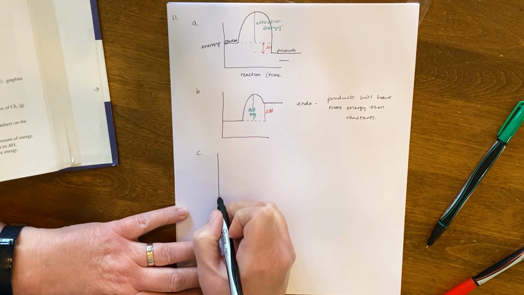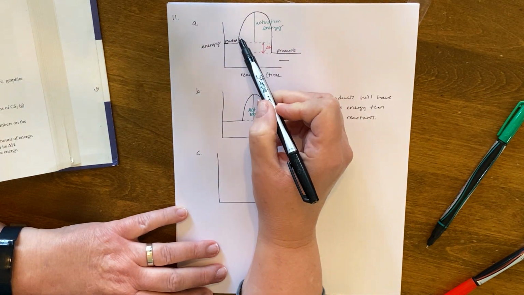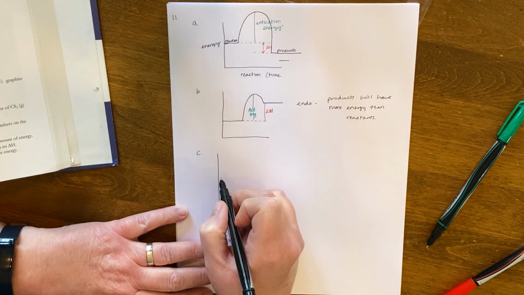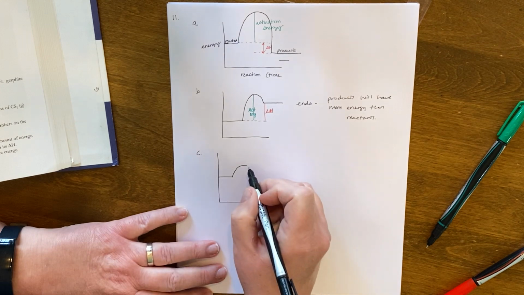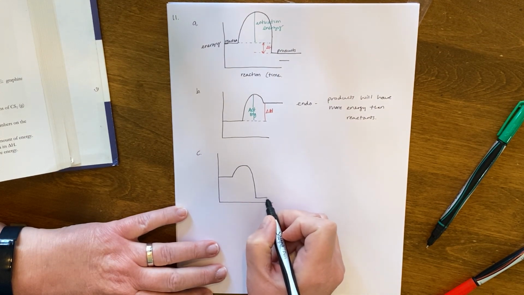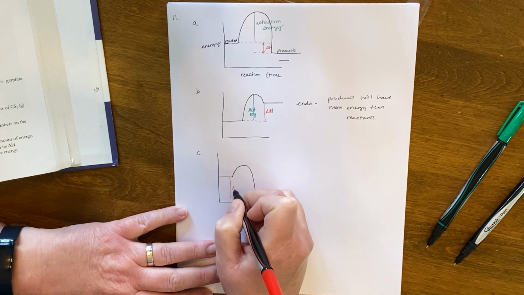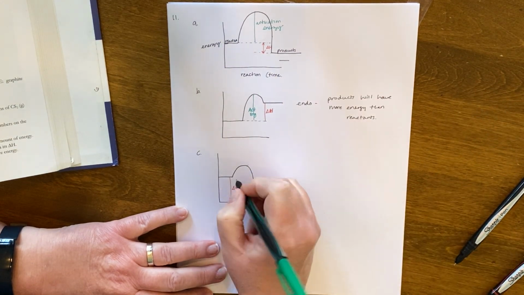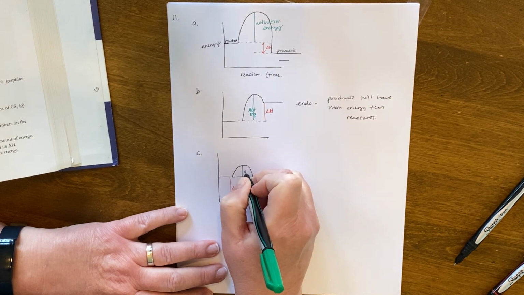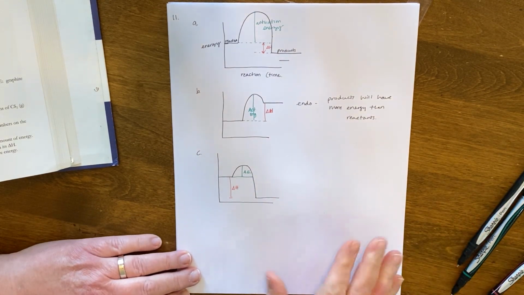And then lastly, on letter C, it's a reaction that's easier to start than reaction A. So that tells me I don't need as much activation energy. Okay, so my hill isn't going to be as tall, but it releases more energy. So that means my products end up much lower than my reactants. So this is the amount of energy that's released. So that's greater than what I had in letter A. And this is my activation energy, which is not very tall. Okay.